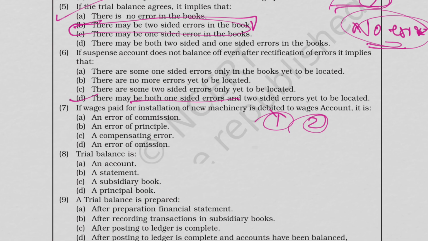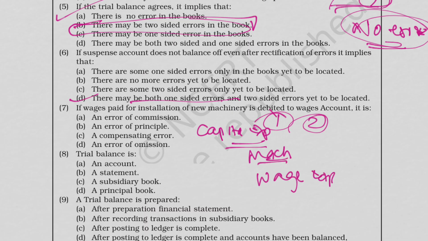If wages paid for installation of new machinery is debited to wages account, then installation cost of machinery is basically capital expenditure. It should be added to machinery. So recording it as wage expense is wrong accounting treatment. So the correct answer would be error of principle.